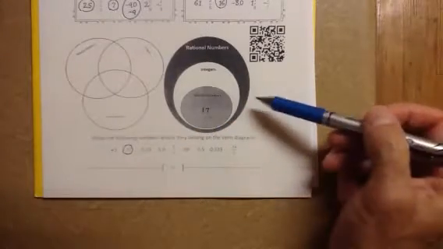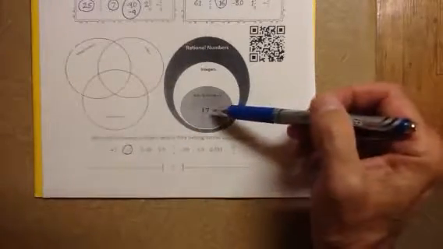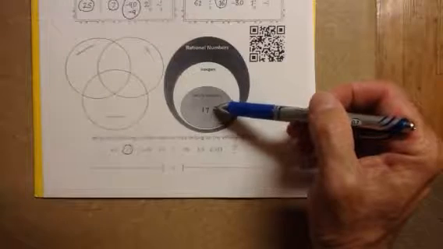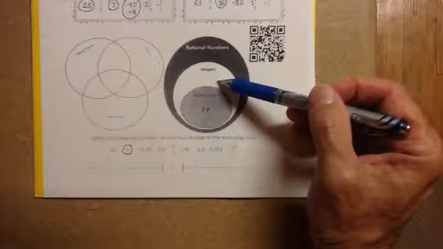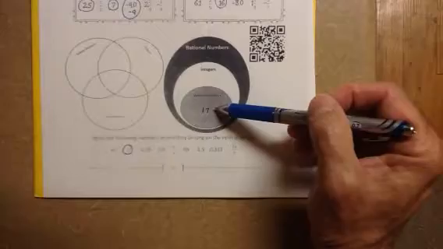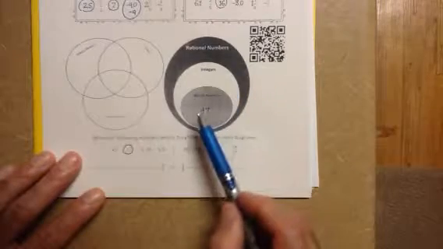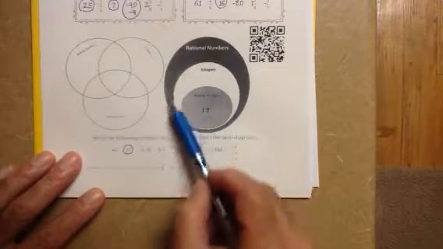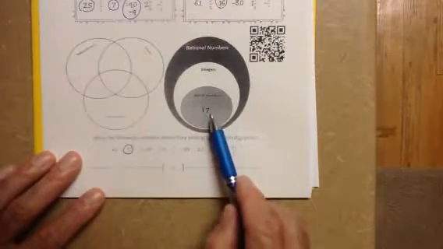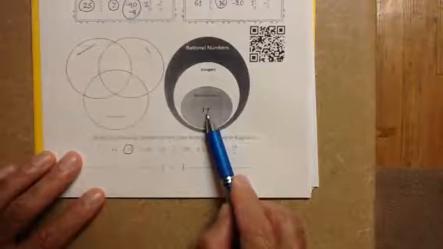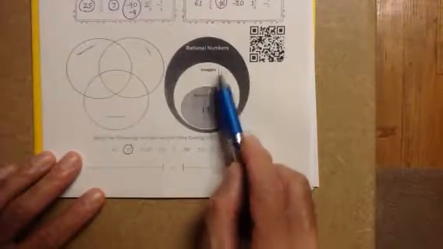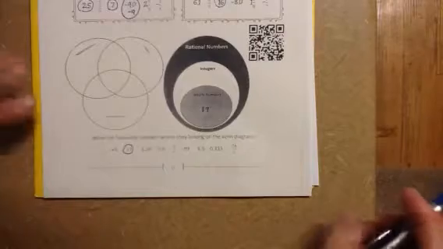Now this picture makes a lot of sense because all whole numbers are also integers, and all whole numbers are also rational numbers, so they fit inside of the rational number group, and whole numbers fit inside of the integer group. So this is all three. It's a whole number, it's an integer, and it's a rational number.